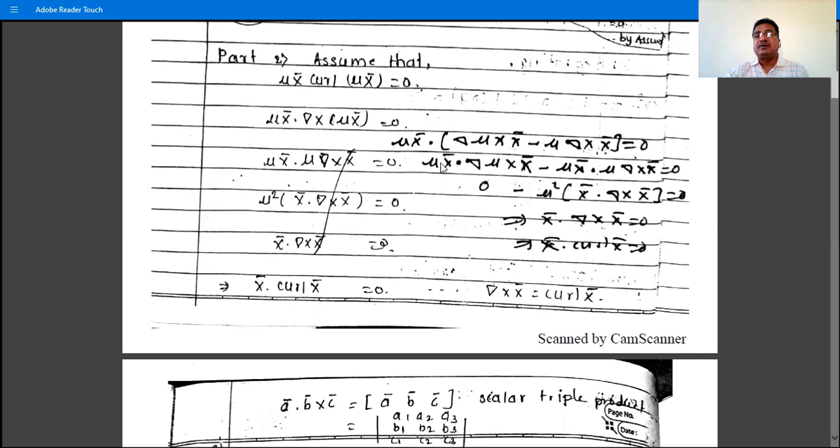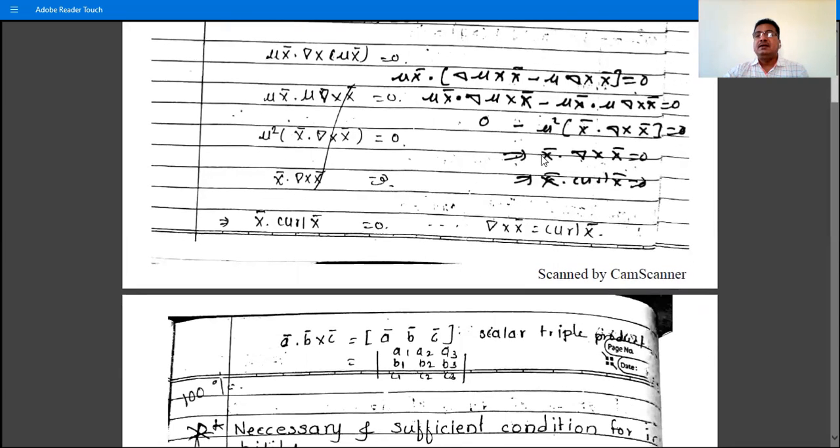This is a scalar triple product of three vectors, x bar, del mu and x bar, and it is 0 because two of the vectors are the same. And then mu square x bar dot del cross x bar is equal to 0. Since mu square is not equal to 0, we have x bar dot del cross x bar is 0, meaning x bar dot curl x bar is 0.